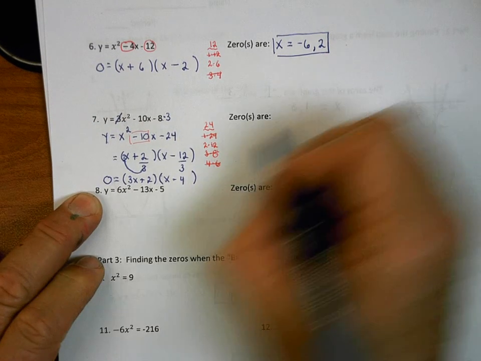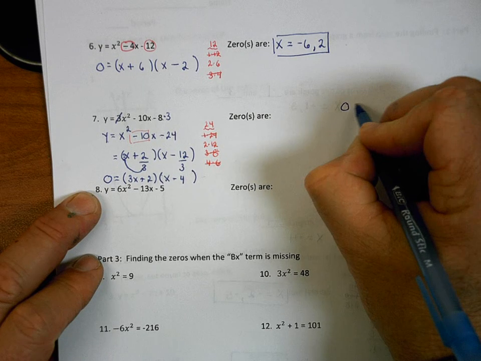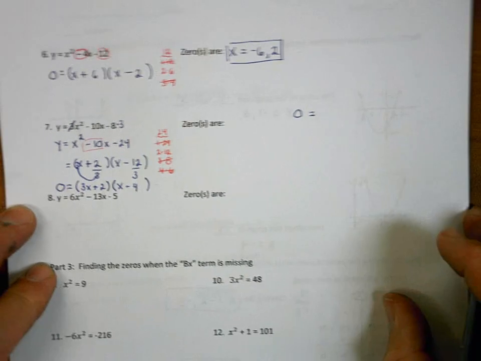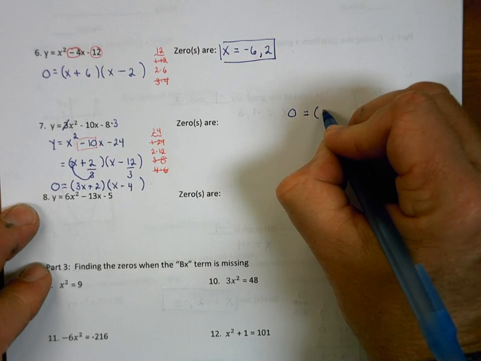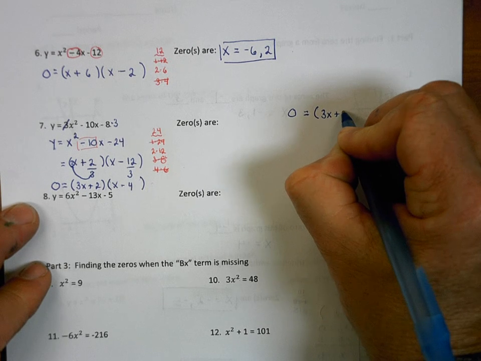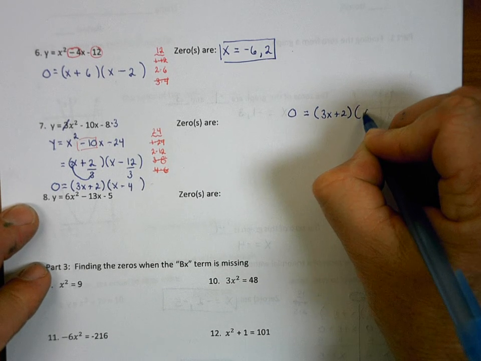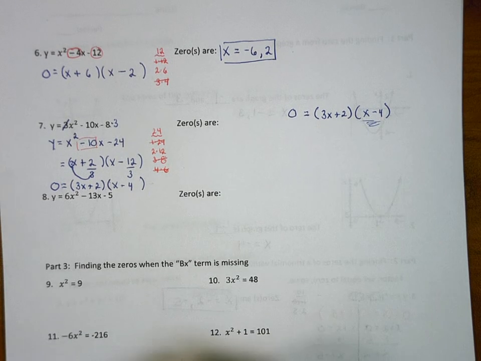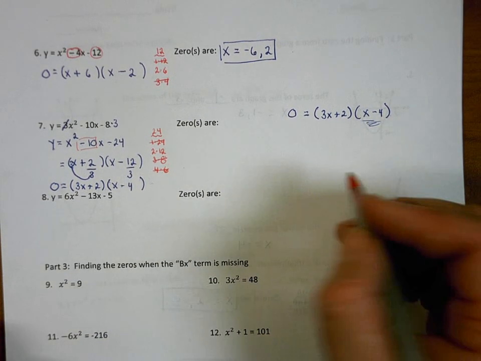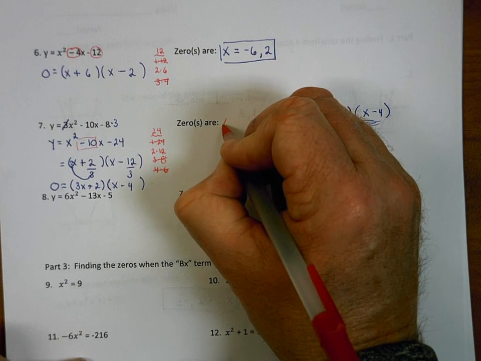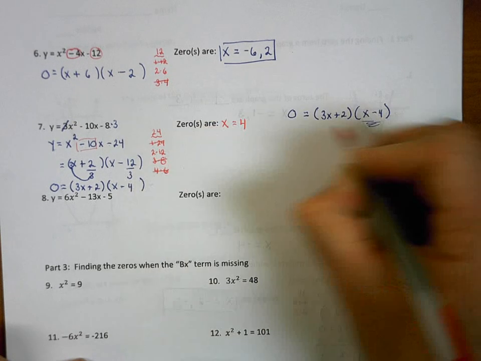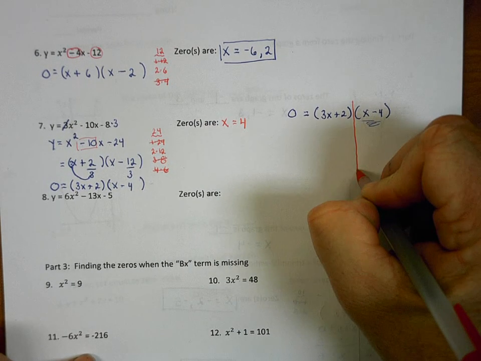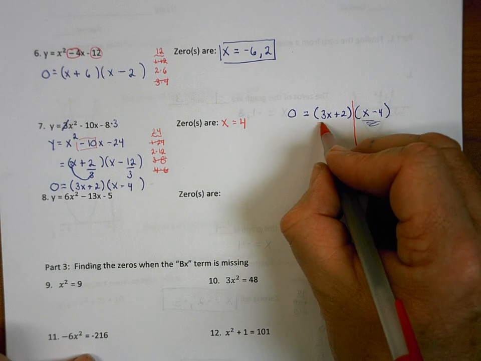Okay, so I'm going to move this over here so you can see what's going on. Right now I have 0 is equal to the quantity, my distinct factors are 3x plus 2 and x minus 4. Well, this one's easy to find the zeros for. That's going to be positive 4. So I know one of my zeros is going to be positive 4. But this other one, we have to do a little bit of work to figure it out.